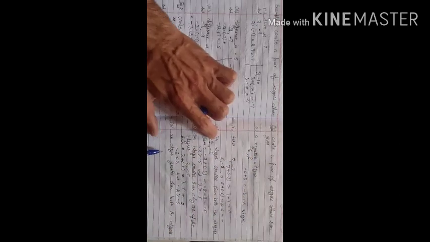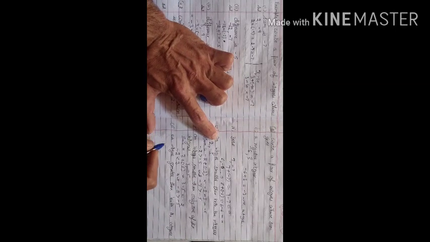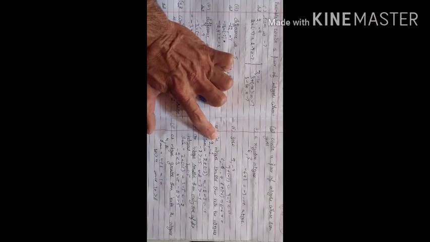Now write a pair of integers whose sum gives an integer greater than both the integers. Yes, we take both the positive integers like 4 and 6. The sum is equal to 4 plus 6 is equal to 10. Then 10 is greater than 4 and 10 is greater than 6 also.